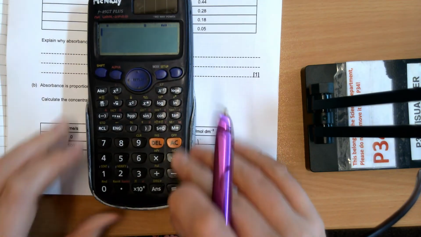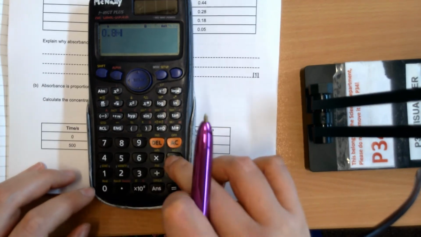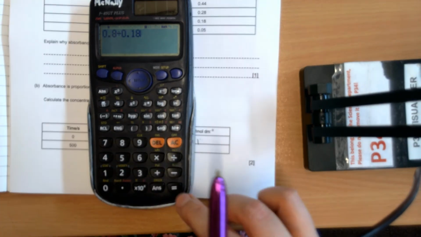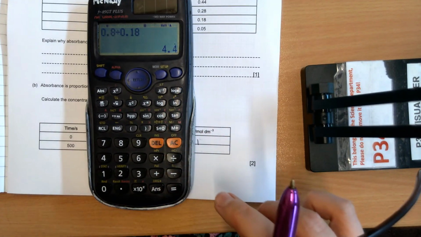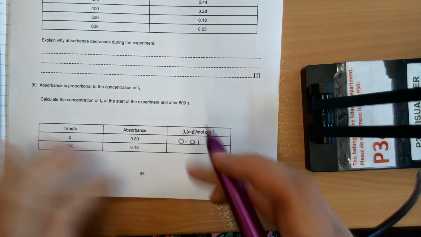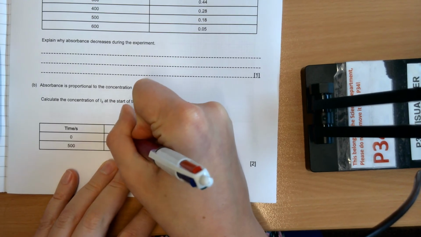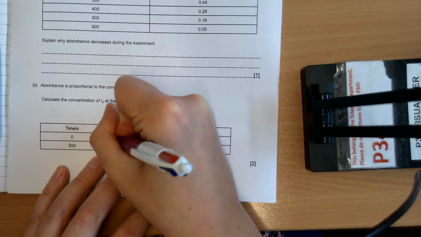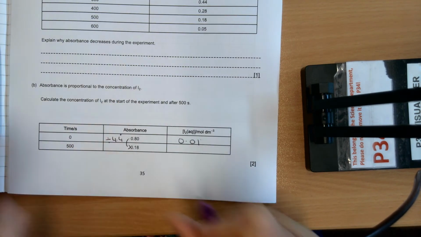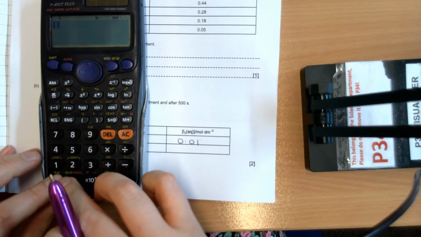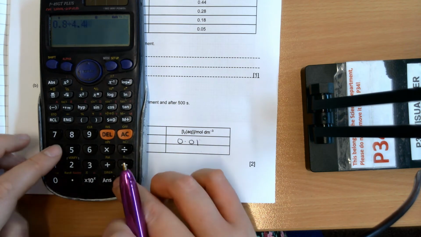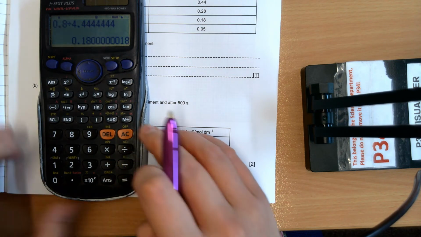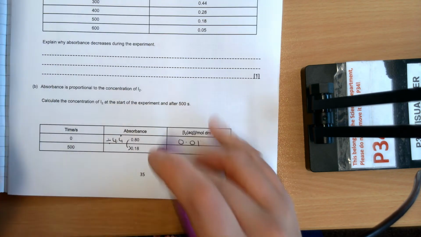To work out what that relationship is, I'm going to do 0.8 divided by 0.18, and when I do that, I get an answer of 4.4 recurring. So to get from here to here, I would need to divide by 4.4 recurring. I'll show you that. It's 0.8. If I divide that by 4.44444 recurring, I'm going to get a value of 0.18.